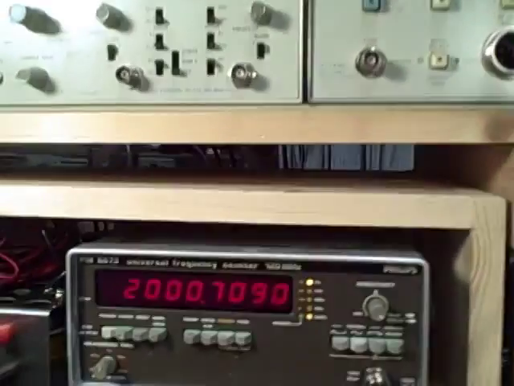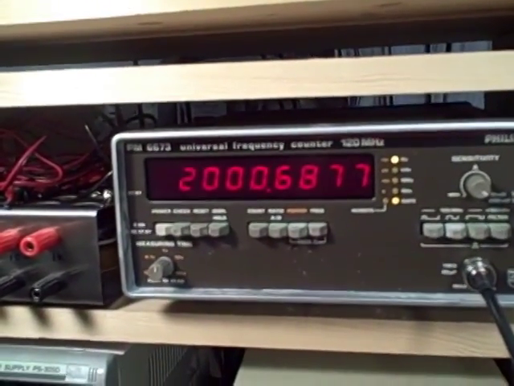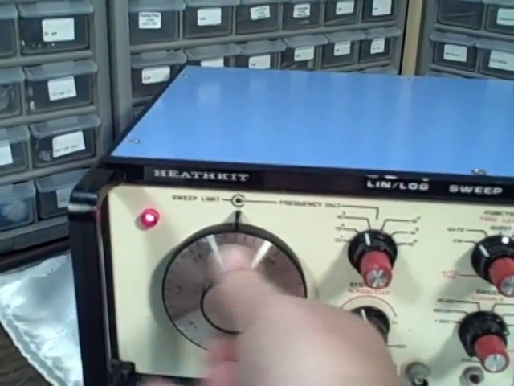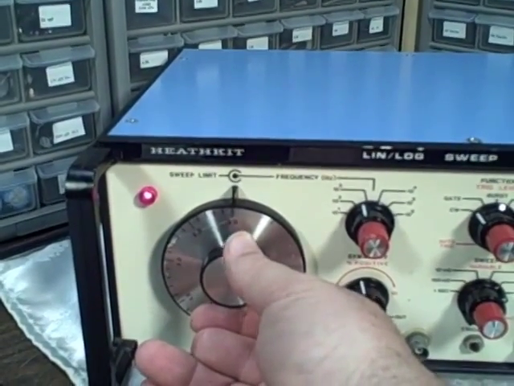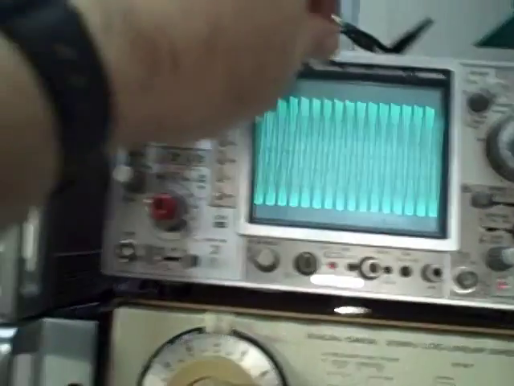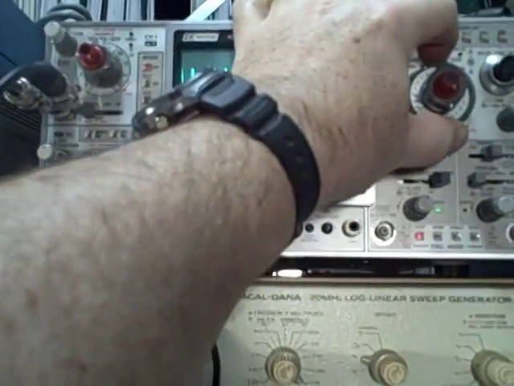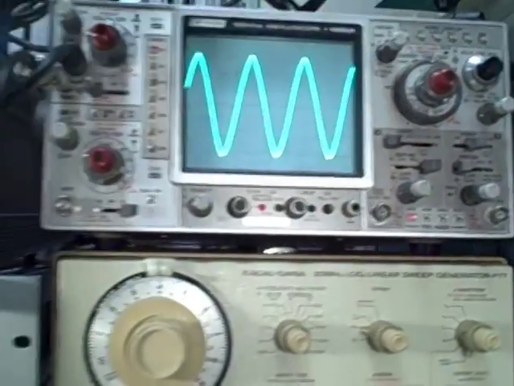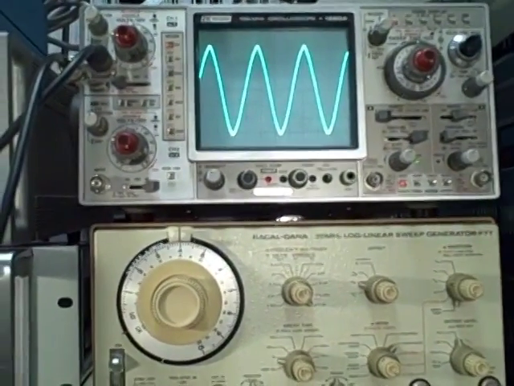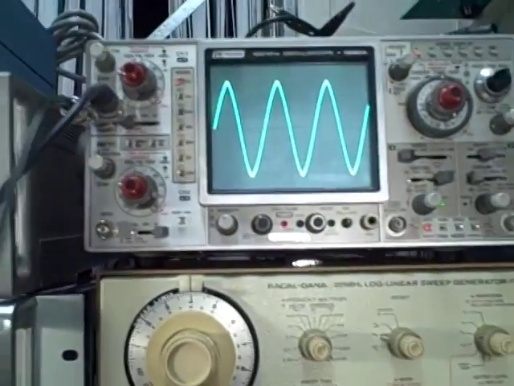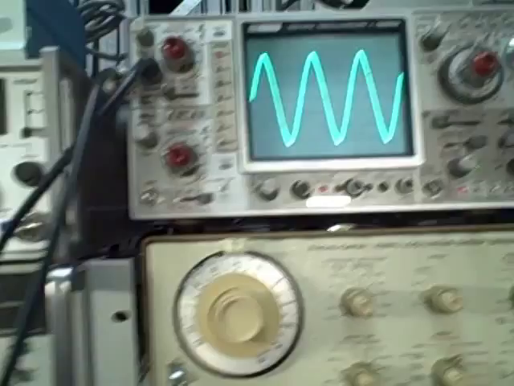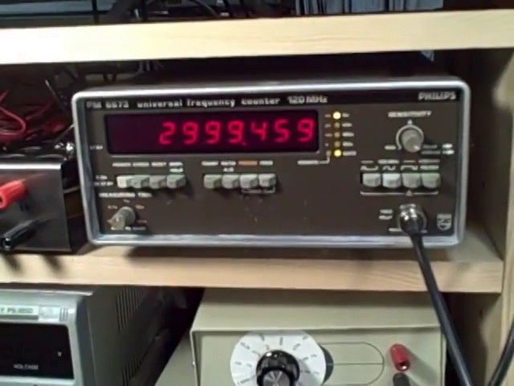And I've got connected up here to a frequency meter, and we can see that we are running 2000 hertz. Let's go ahead and take her up to 3000. 3000, let's go to 0.1 millisecond per division. We should be able to get 3 complete traces. We have confirmation digitally, 3000 hertz.